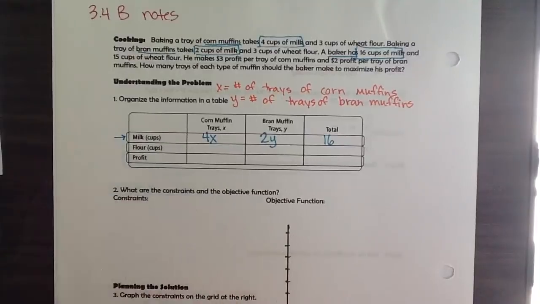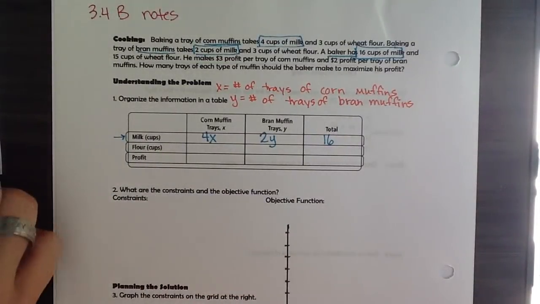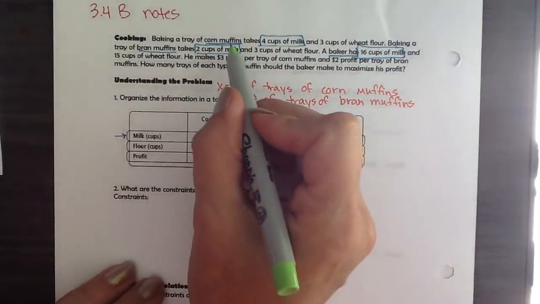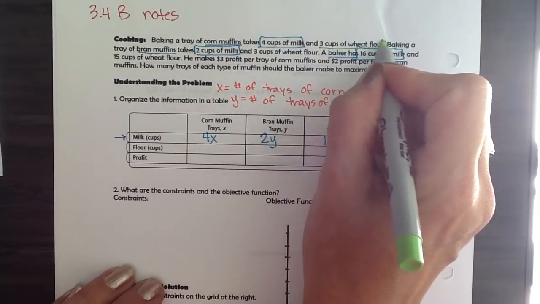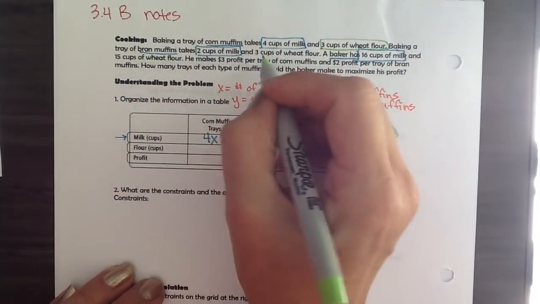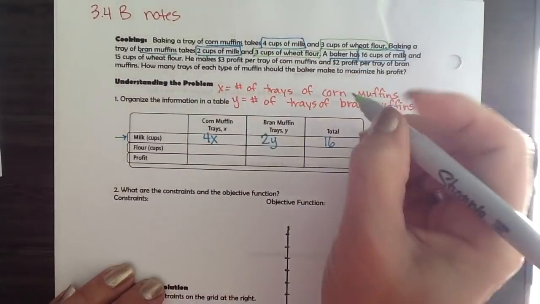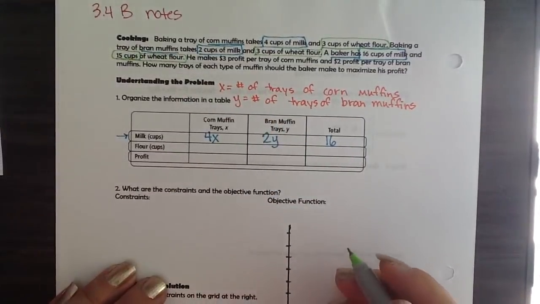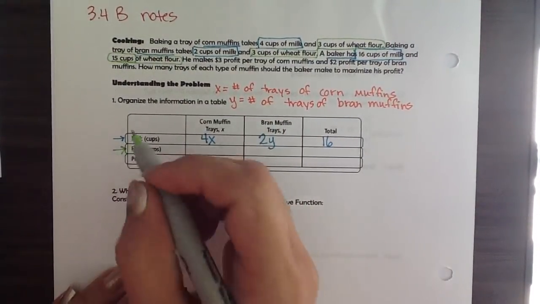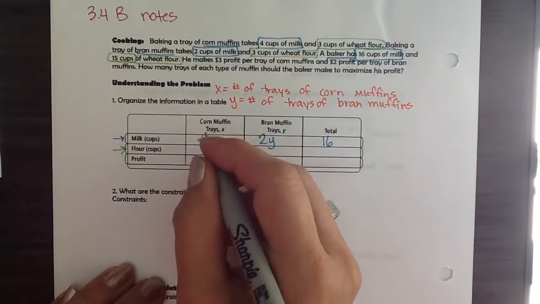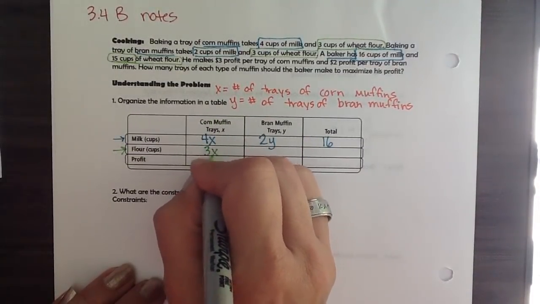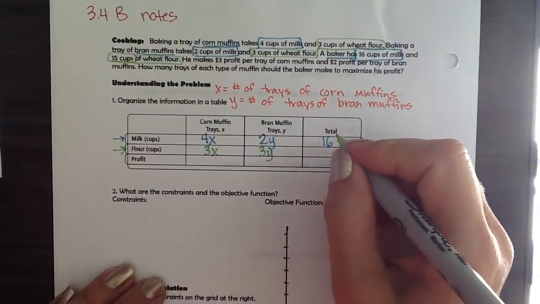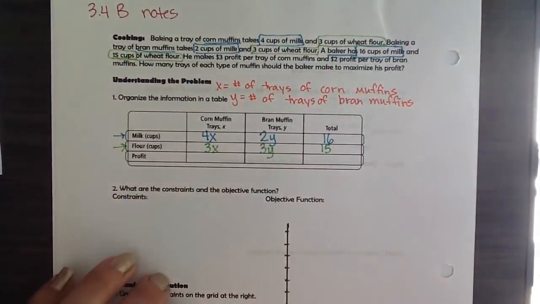Now, we're going to do the same thing for flour. So with the flour information, for corn muffins it takes 3 cups of wheat flour, and bran muffins it takes 3 cups of wheat flour for a tray, and it tells us that the baker has 15 cups of wheat flour total. So for the flour, corn muffins take 3 cups per tray, so that will be 3 times X. Bran muffins also take 3 cups per tray, so 3 times Y. And the baker has 15 total cups in inventory.